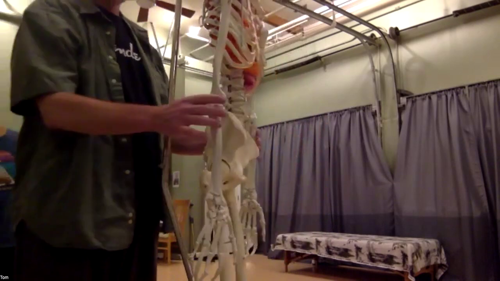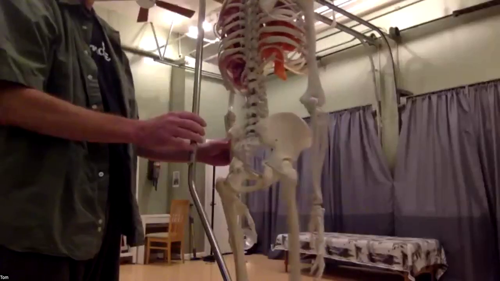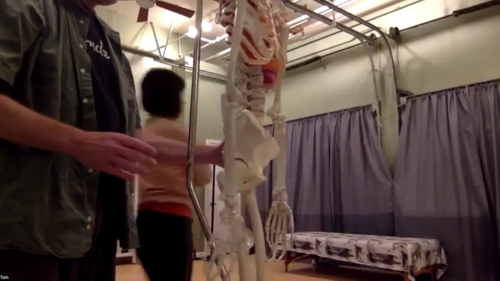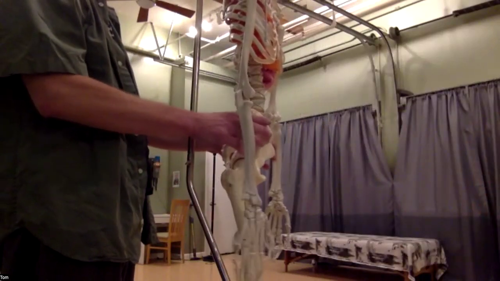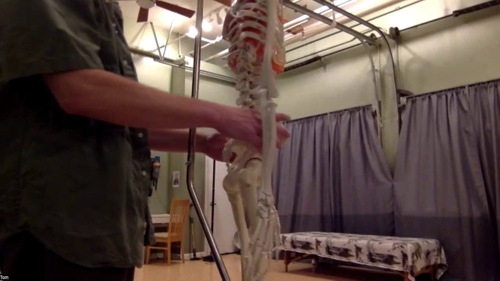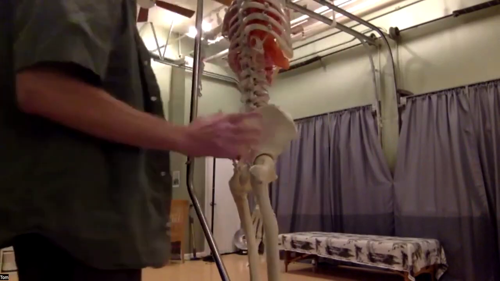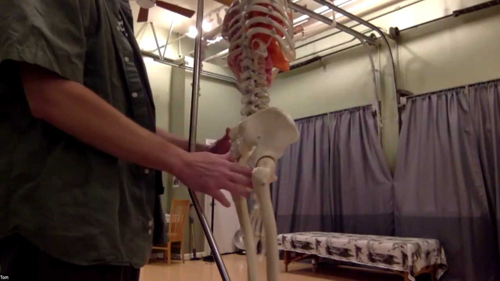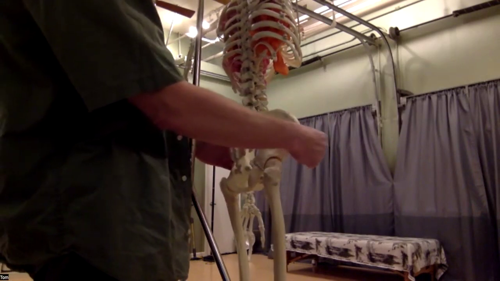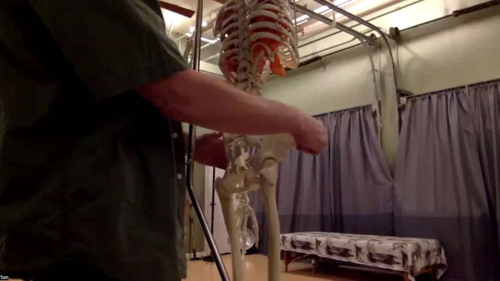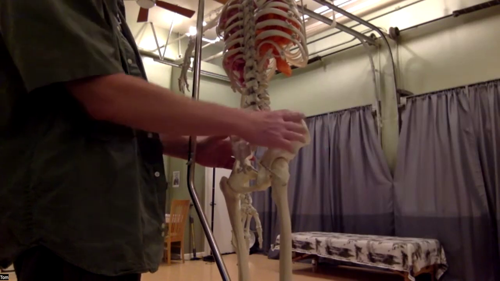The other thing that we want to do is, after you take a look, you want to verify with your hands. So the places to verify with your hands are the ASIS, which is right here, the anterior superior iliac spine, and the PSIS, which is the posterior superior iliac spine, right?